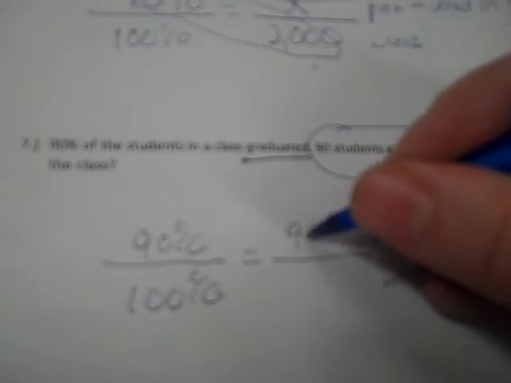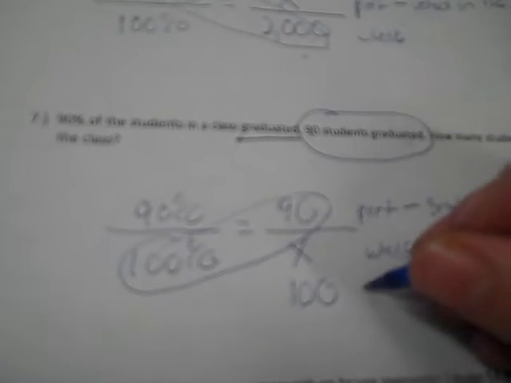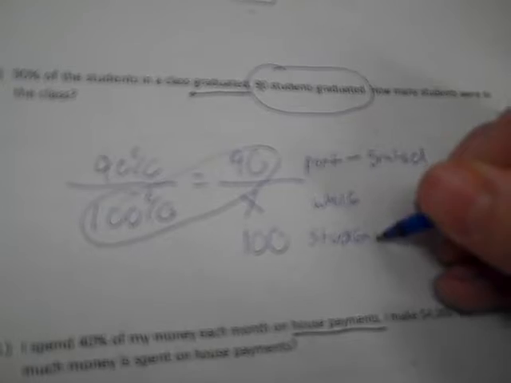So I'm given the value of 90. It says 90 graduated. Does say that trait, so 90 can go here, and I'm left to find the whole myself. So I cross multiply and divide. I take 100 times 90 divided by 90, and I get 100. Hey, they kind of match, okay? 90 students, so 100 students is the answer.